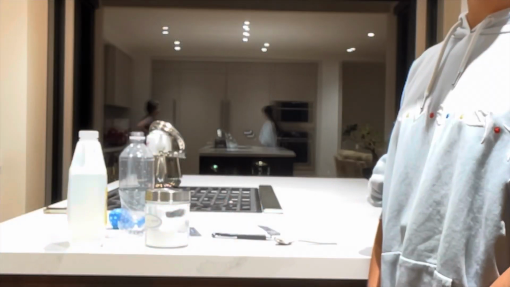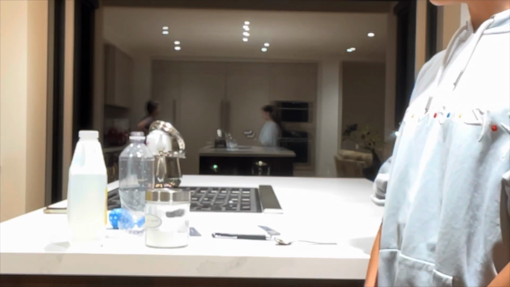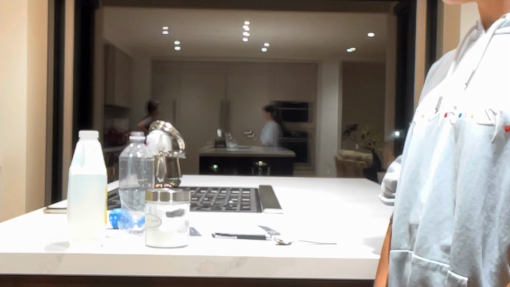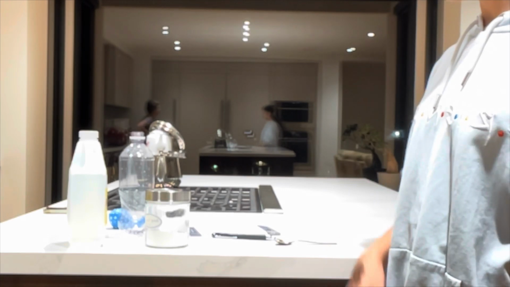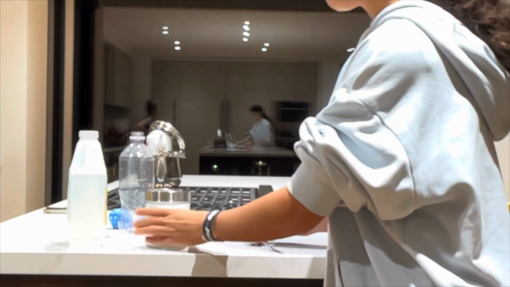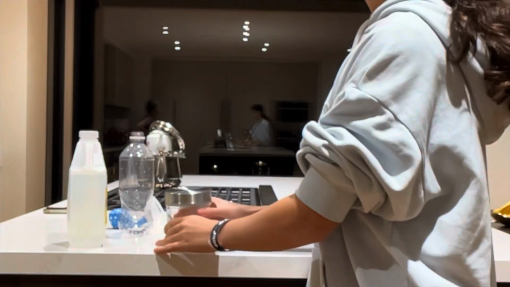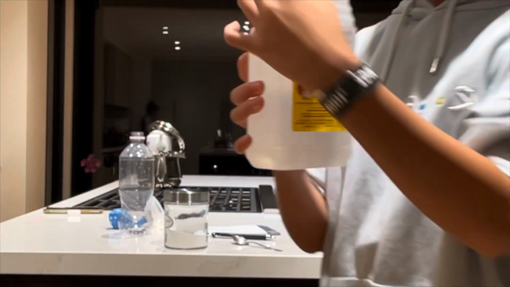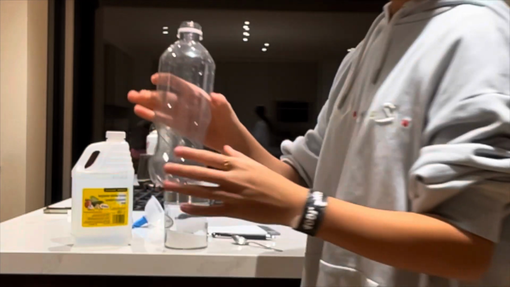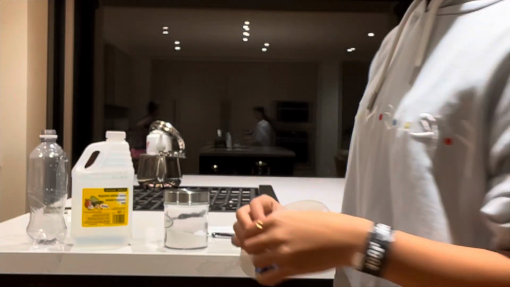Hi, my name is Tara in grade 9, and I'm going to be doing my chemistry project. Today I'll be conducting a chemical reaction with my materials, which are a metal spoon, baking soda, vinegar, a bottle, a balloon, and a funnel.